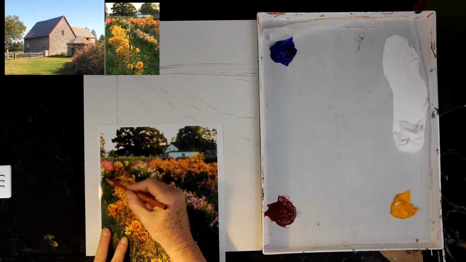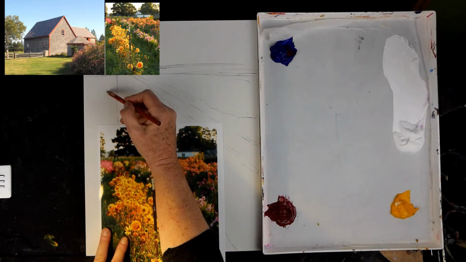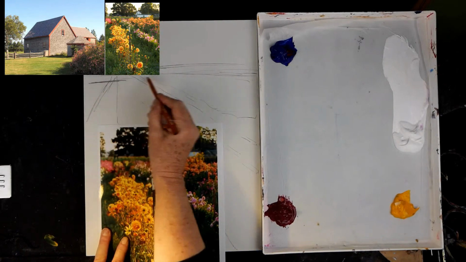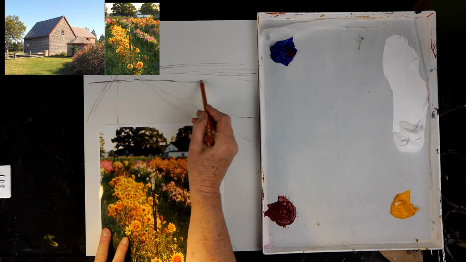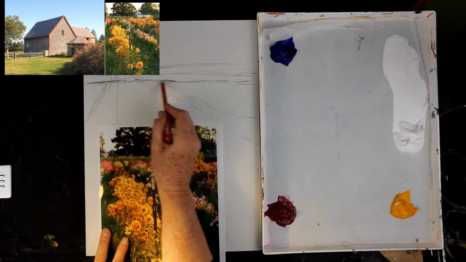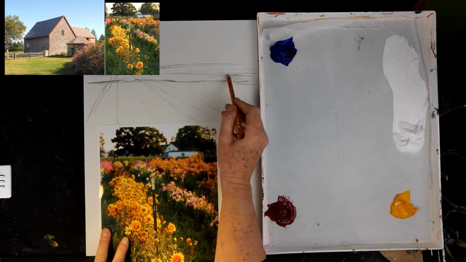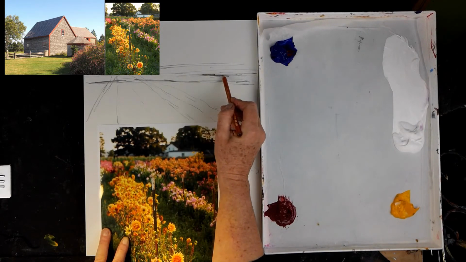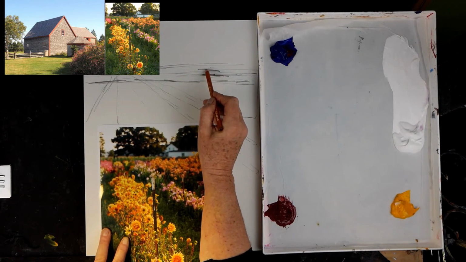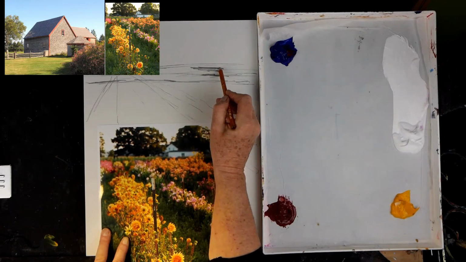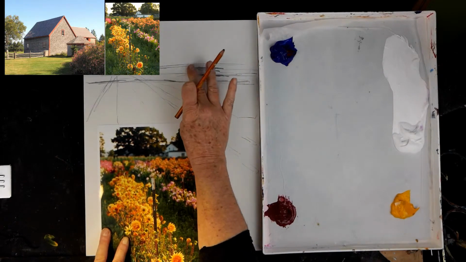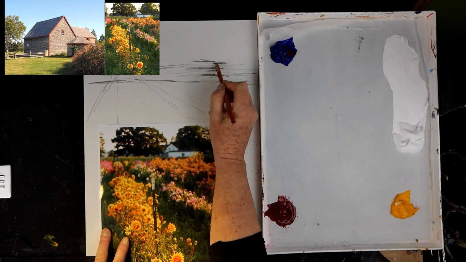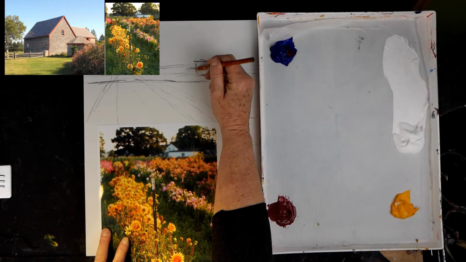I'm seeing another little row of pinks and whites. They're ending here. Here's where that row of green ends. Here's the top of my form. There's a little building here. It's above eye level, slightly above eye level. So a little building.